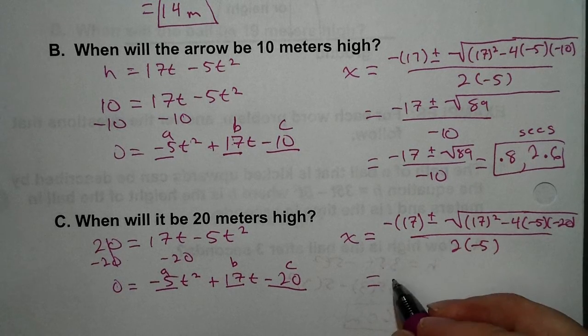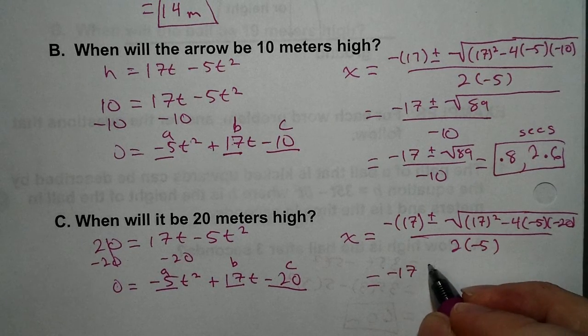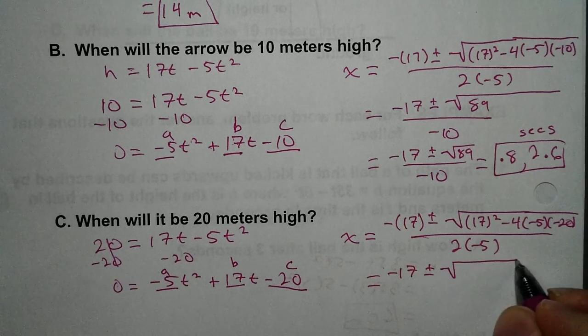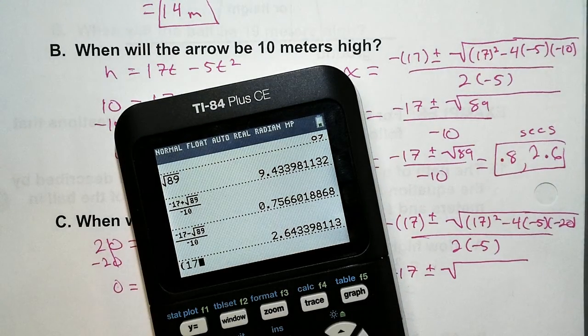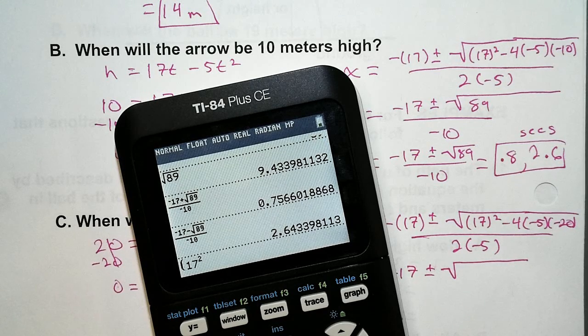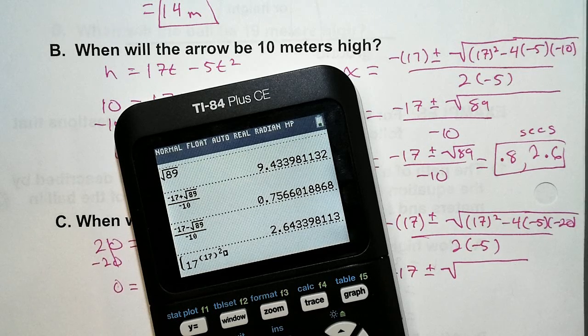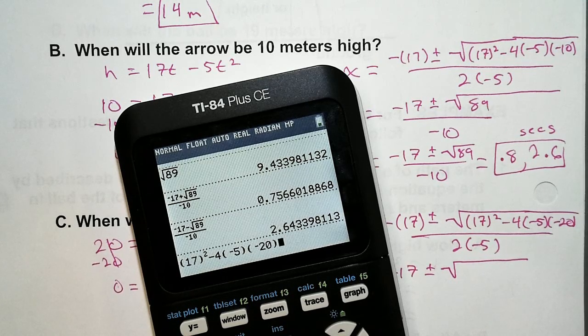Let's start to simplify that. So we've got negative 17 plus or minus, and let's simplify everything in the radical. So we've got 17 squared minus 4 times negative 5 times negative 20.